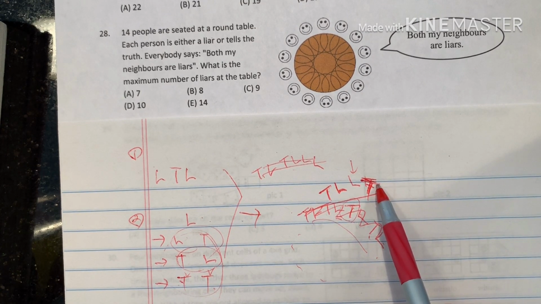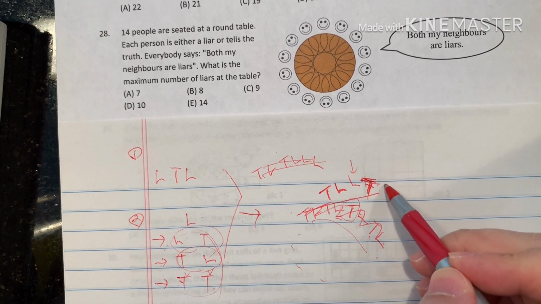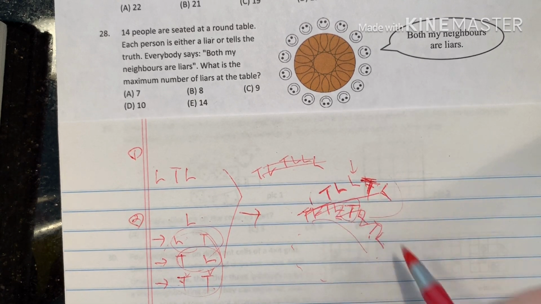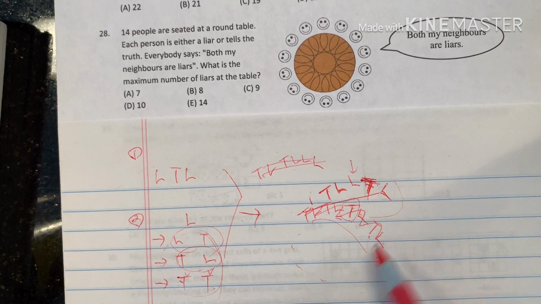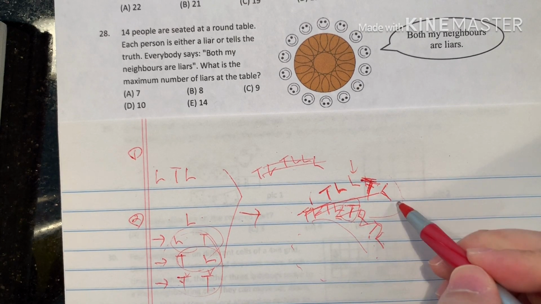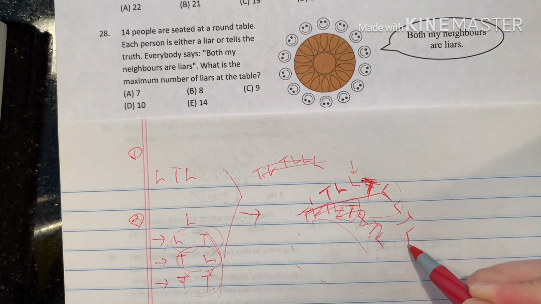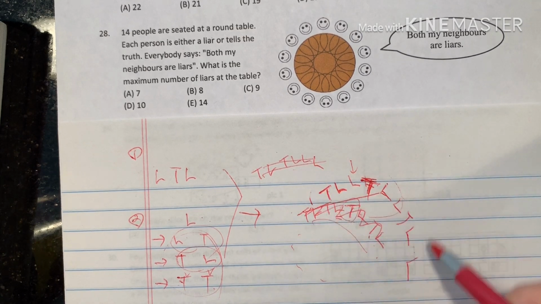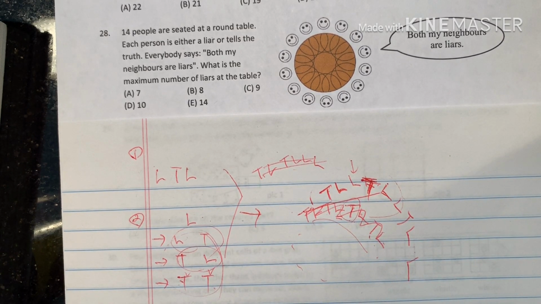Now, because this person is truth teller, there should be liar right next to him, according to this rule. Now, you can have truth teller again, but by the same argument, we want to maximize the number of liars. So this is the pattern that we can have in order to maximize the number of liars that are sitting at the table.